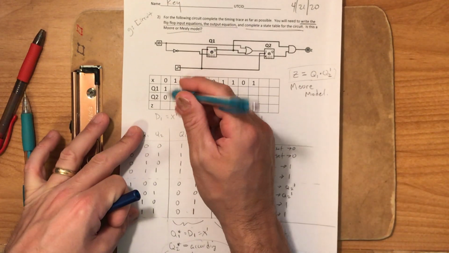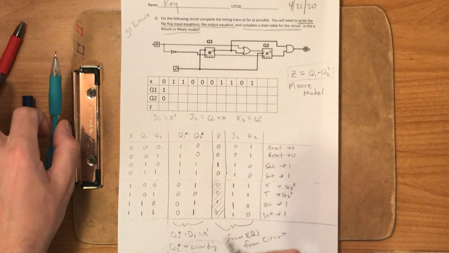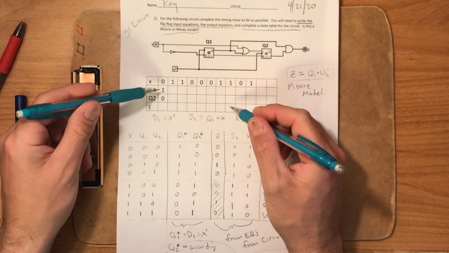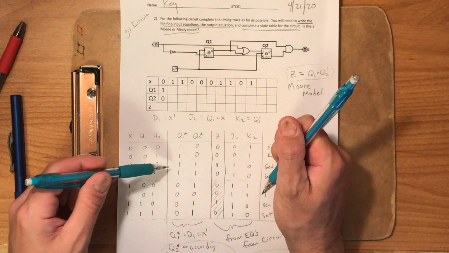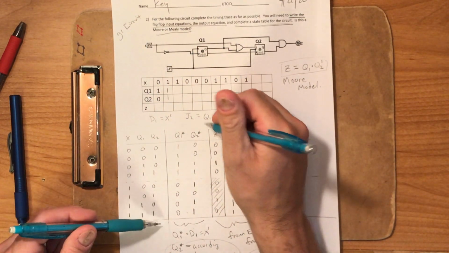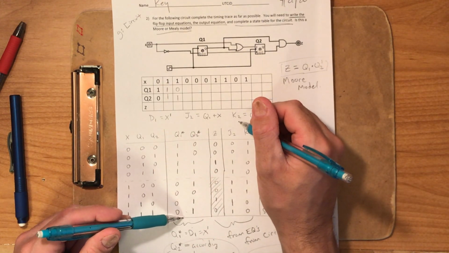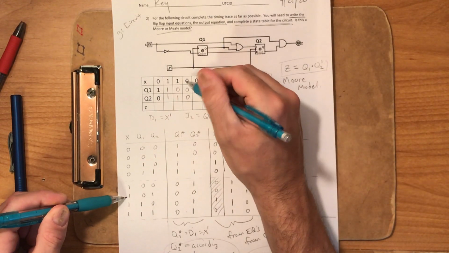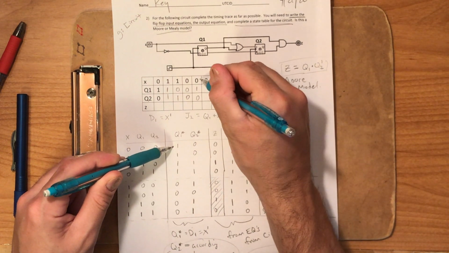Now we have to go up here. So, try to point at both sides. Again, you're given a start state of 1, 0. So, really, we can just read the row off the state table. 0, 1, 0 means we go to state 1, 1. 1, 1, 1 means we go to 0, 1. 1, 0, 1 means we go to 0, 0. 0, 0, 0 means we go to 1, 0.